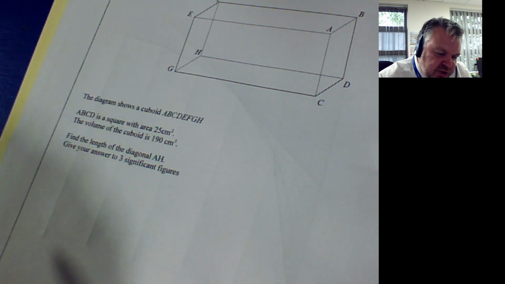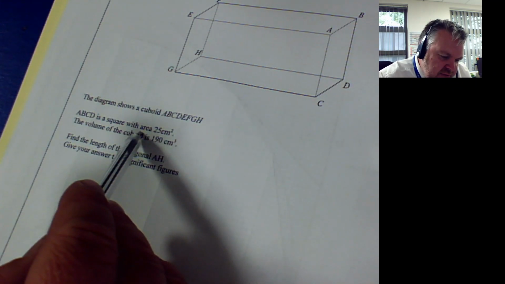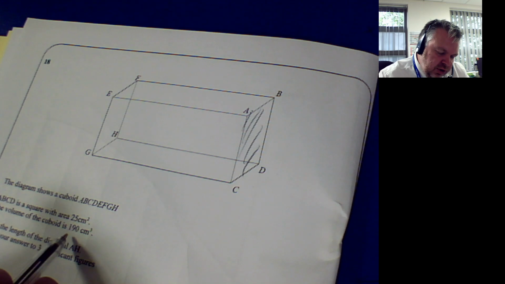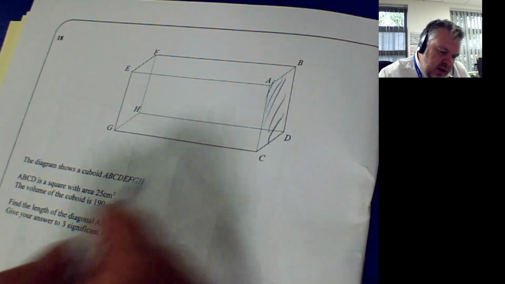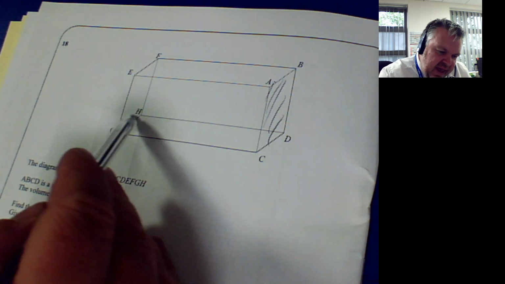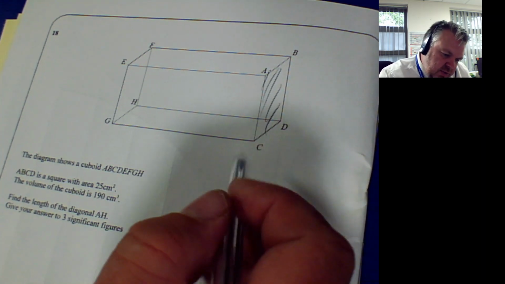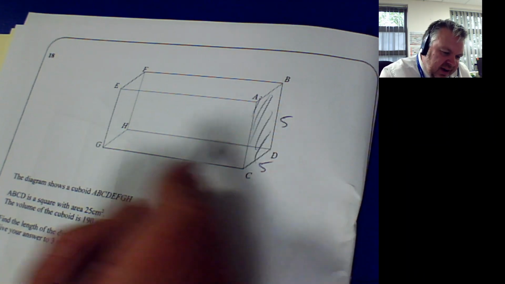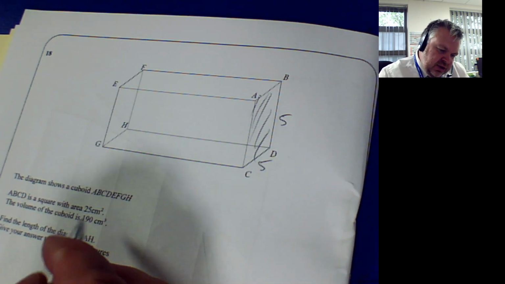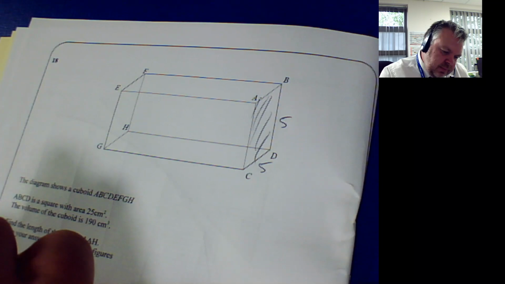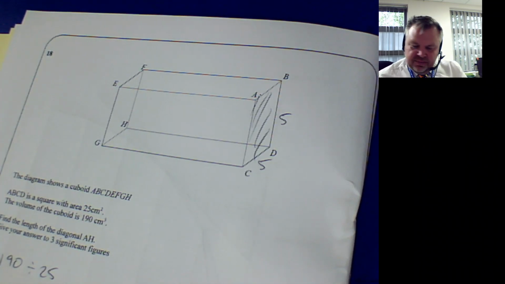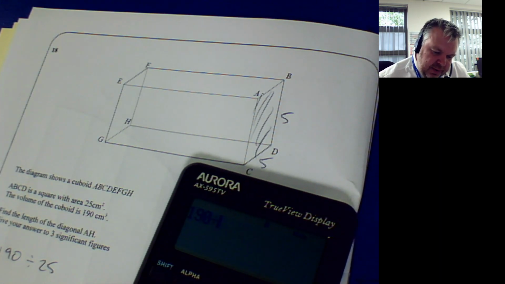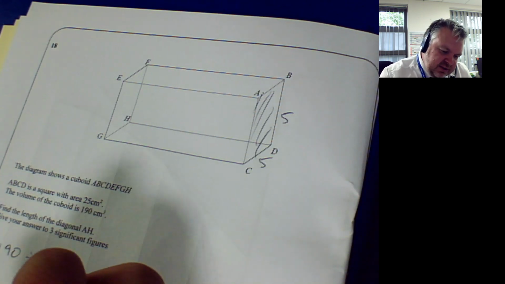Okay, next one. Diagram shows a cuboid. ABCD has got an area here of 25 centimeters squared. The volume is 190 centimeters cubed. We want to work out the diagonal A to H, so it's going across the corners. What I don't know though, I mean that's a square, so that's 5 and 5, and that's okay. What I don't know is this length, and I need to know that length if I'm going to work out the diagonal. So I need to do 190 divided by 25, because that times the length will give me 190. So 190 divided by 25 gives me 7.6.